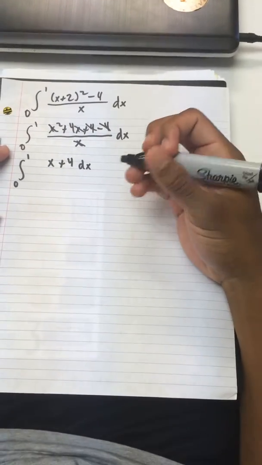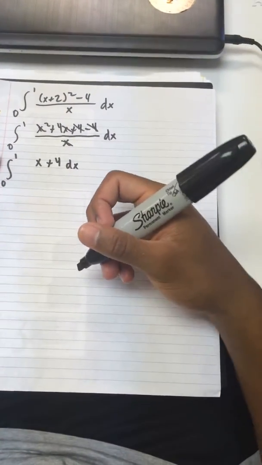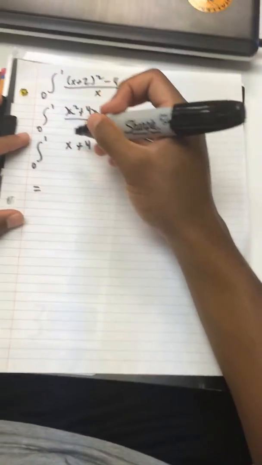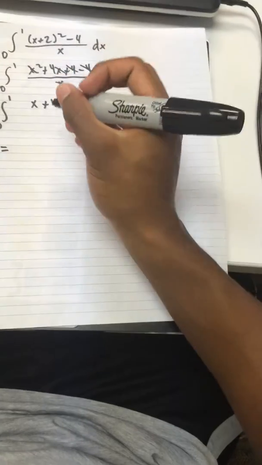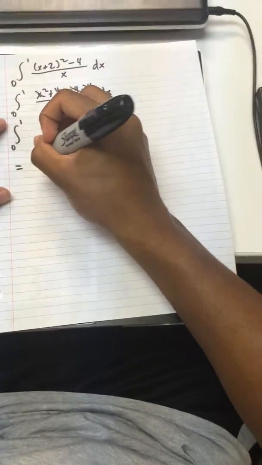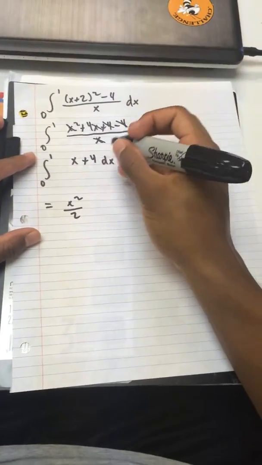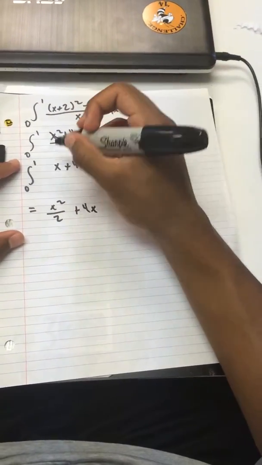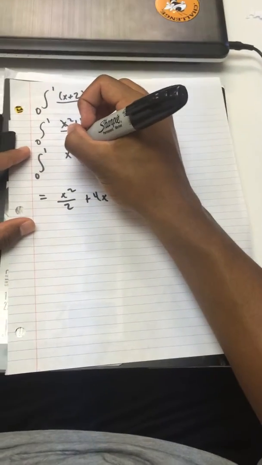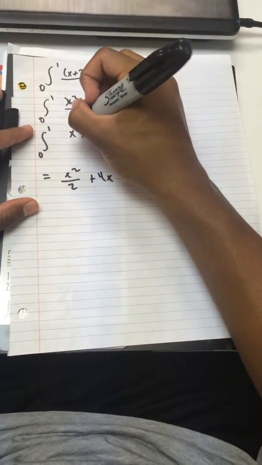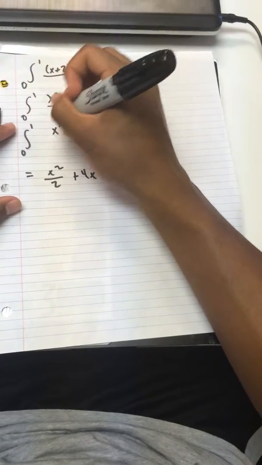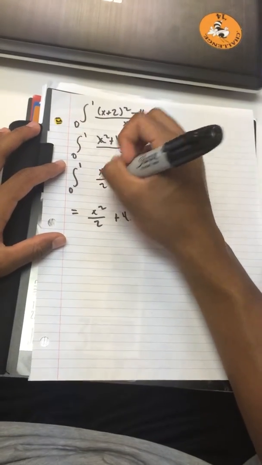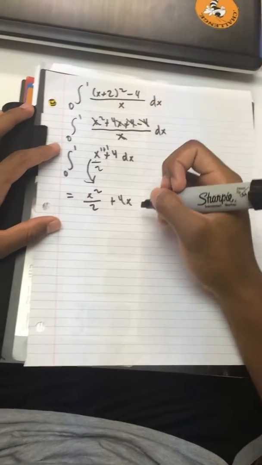Alright, so now we're just going to use the power rule of integration. So the integral from 0 to 1 of x + 4 dx, you're going to have x²/2, and then this will be 4x. And we know that because when you're taking the integral, if you have x to an exponent, like 1, you're just going to add 1 to it and then divide by whatever that is. So 1 plus 1 is going to be 2, so then you just divide by your 2. And then that's how we go from there to there.